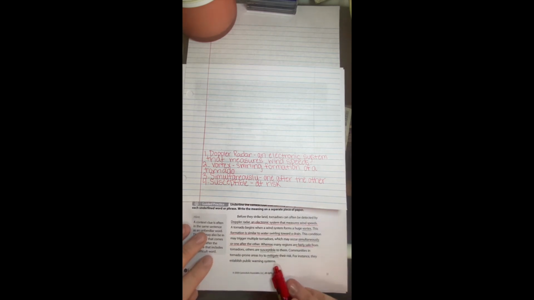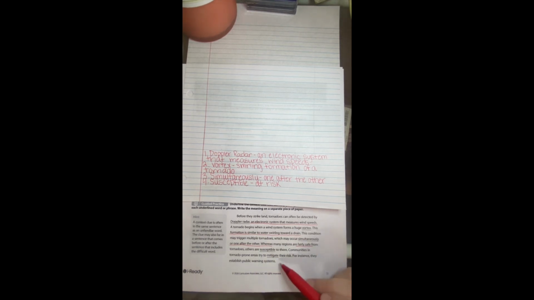Well, what do public warning systems do? Well, they help people to be more prepared when a tornado is about to happen, right? So it's going to lower their risk, okay?